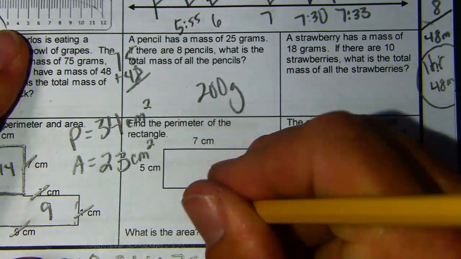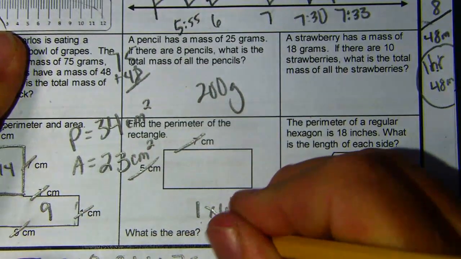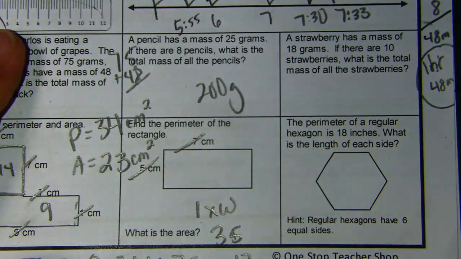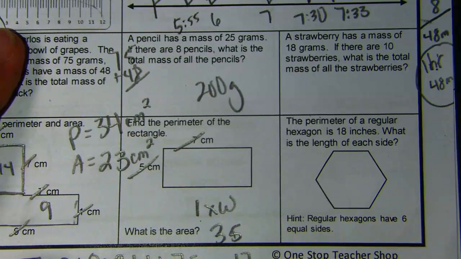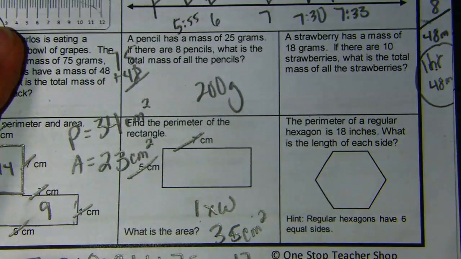Okay, find the perimeter of the rectangle and the area. The formula for area is length times width. So 5 times 7 is 35. You guys should be memorizing your multiplication facts. I want to say it's centimeters squared, if you want to get super technical, but 35 is what I'm looking for as the correct answer.